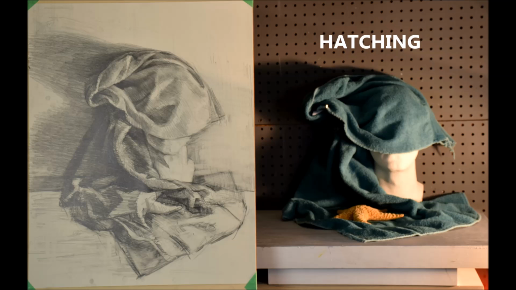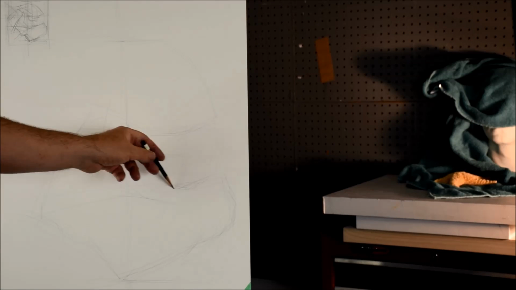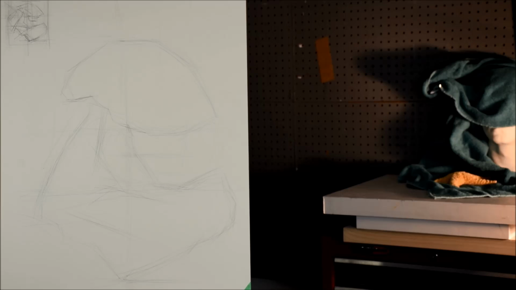In this drawing, I will again show nearly the full process switching between a normal rate and a rate of half a minute per second. The first section here at actual speed, you'll see, where I begin to make the patterns of parallel lines that read as value called hatching, is about 20 minutes after I started the first discarded thumbnail at top left. The total drawing time here was roughly 2 hours.